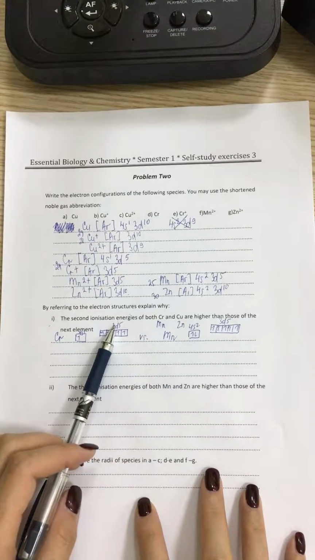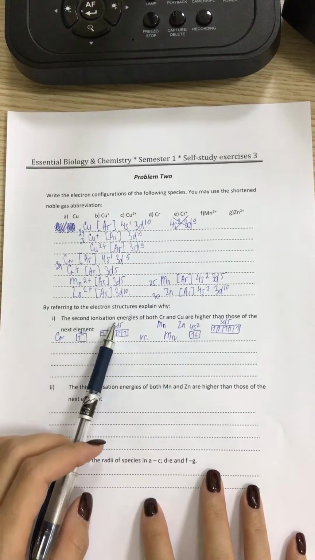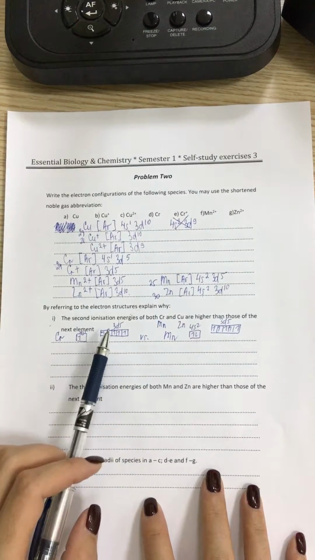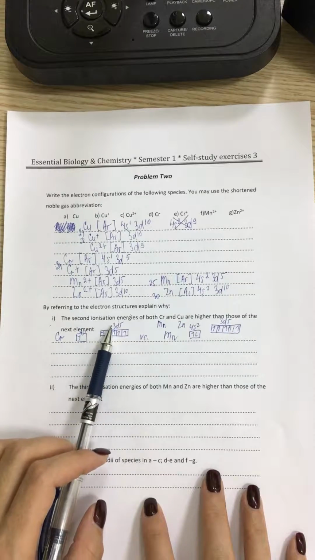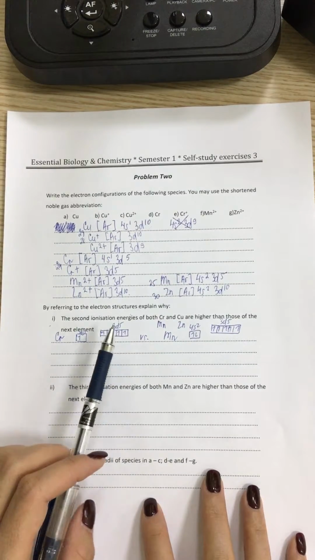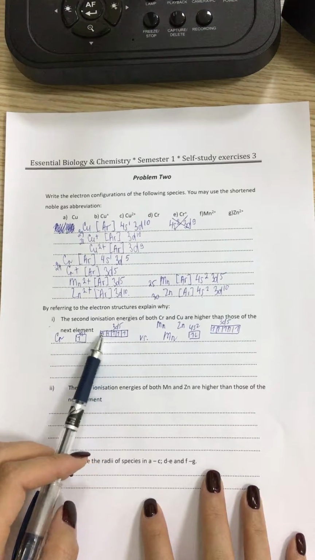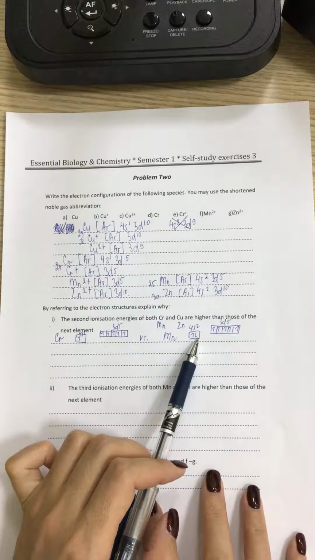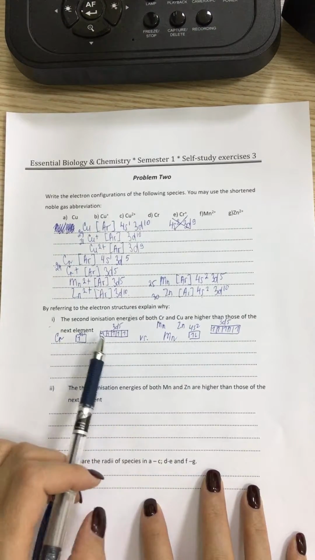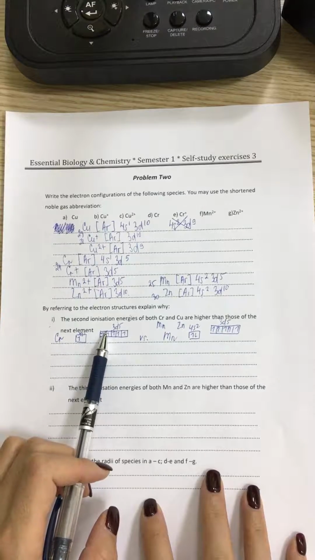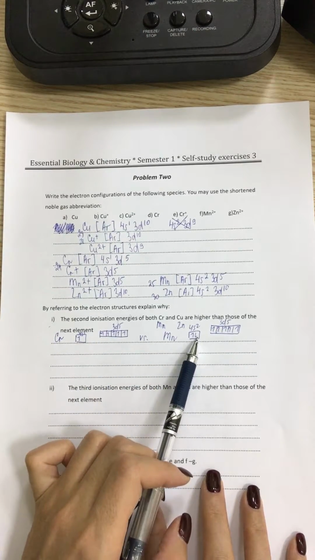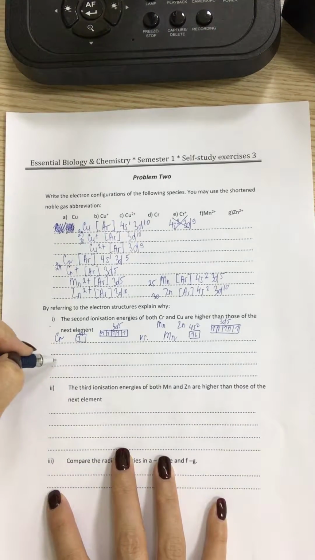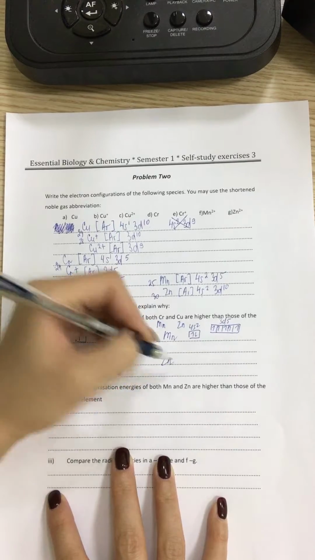The second ionization process would be to remove, for chromium, one of these 3d electrons in a special stable half-filled orbital, one of these 5 electrons, whereas for manganese it would be simply the second 4s electron. Therefore, in order to break this stability, you need to supply much more energy compared to one of the 4s electrons, right? A similar explanation should be given for copper and zinc.